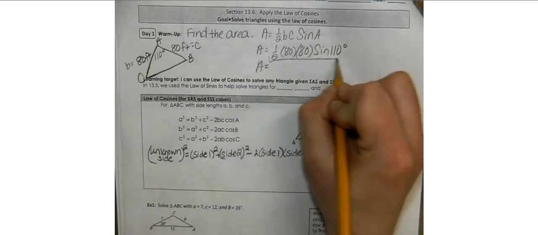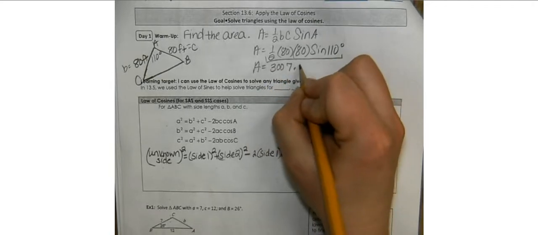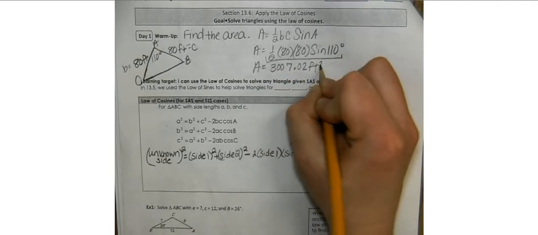And so if I put that into my calculator exactly as I see it, I find that my area is equal to 3007.02, and that's going to be feet squared. And our units are always squared whenever we're trying to find area.